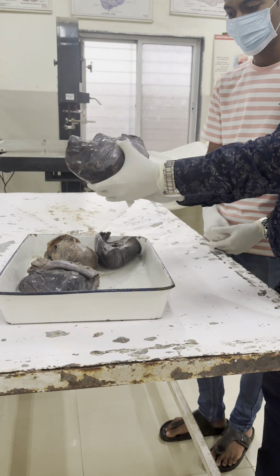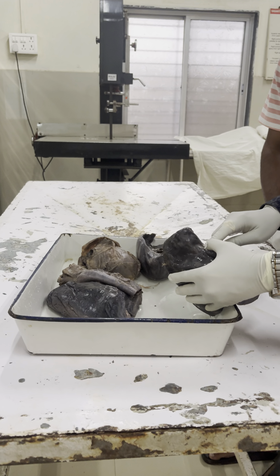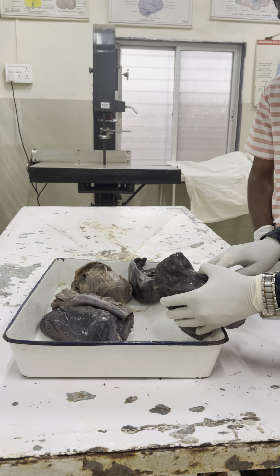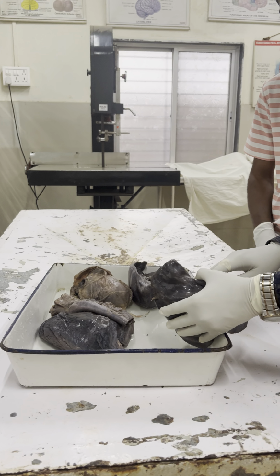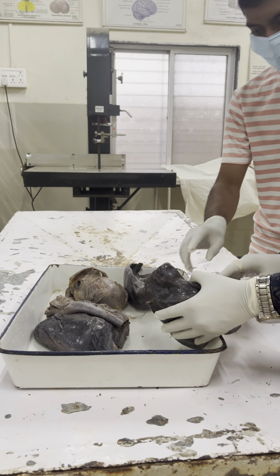When you touch these structures, what you will get on the right hand side are the rigid structures. This is the principal bronchus. How can you differentiate? Touch it. These are the tough parts, and these are the smooth ones. The rigid parts are the bronchi. So this is the principal bronchus.